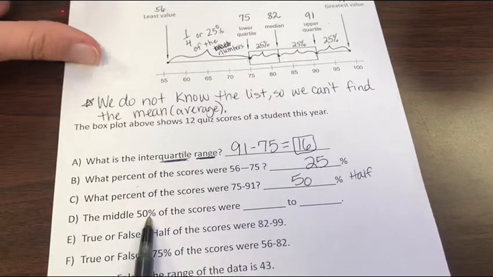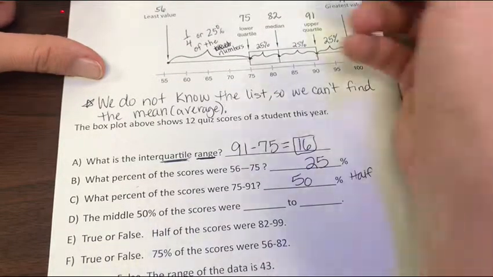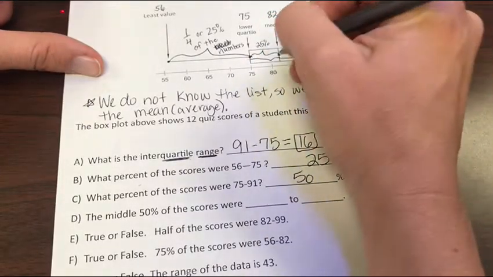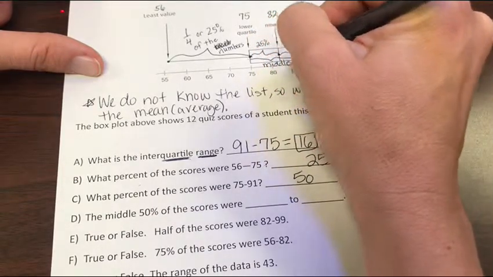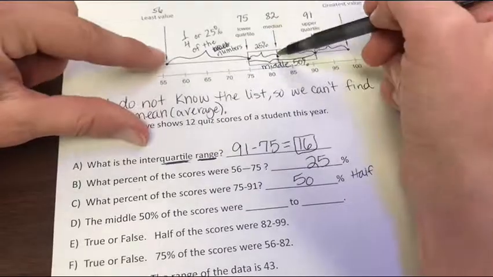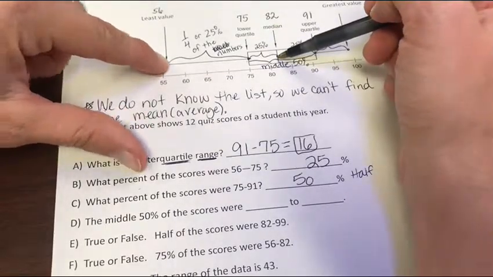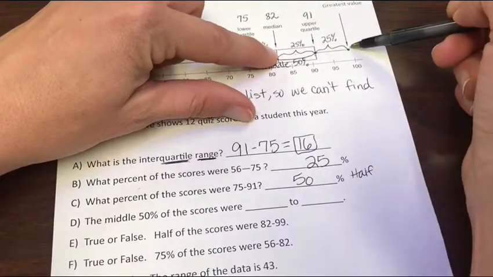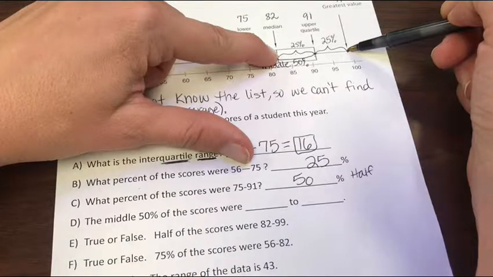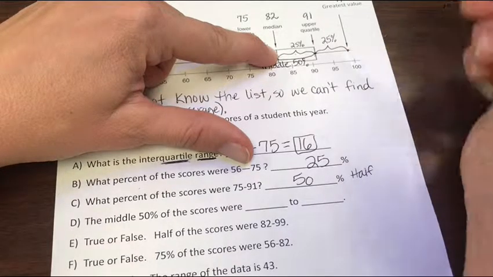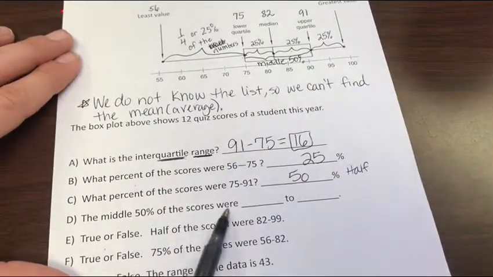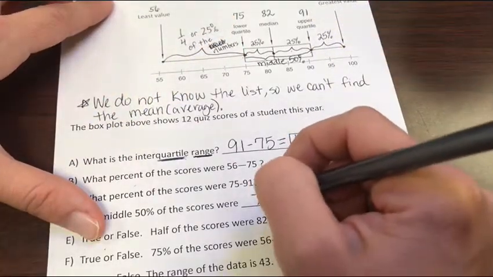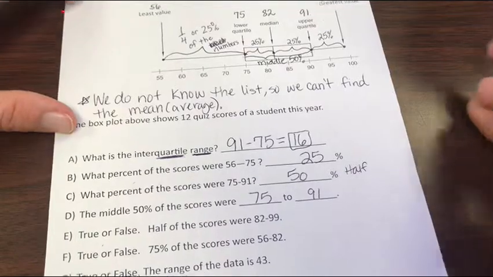D, the middle 50%. Okay, so the middle 50% means that there's 2 boxes. So from here to here, that's 25% and 25%. This is what is called the middle 50%. Here's the first 50%, the first 2 sections. Here's the middle 50%, the middle 2 sections. And from here to here, that's the second 50%, the second 2 sections. So the middle 50% of the scores was 75 to 91. So I'm going to scoot this up a little bit.